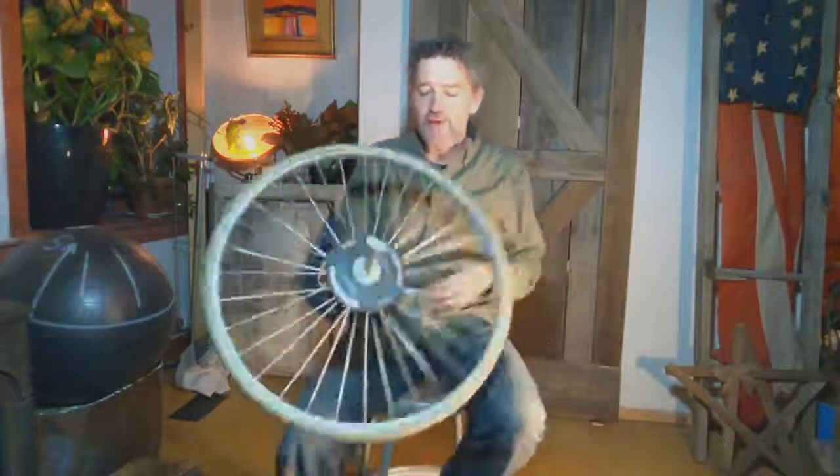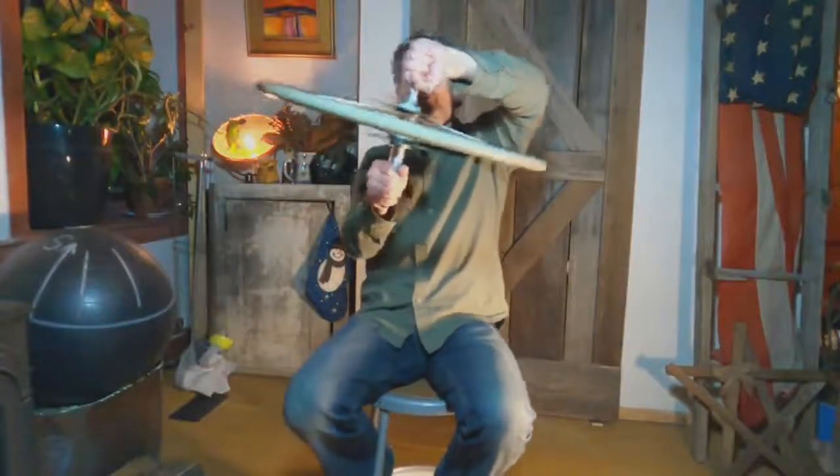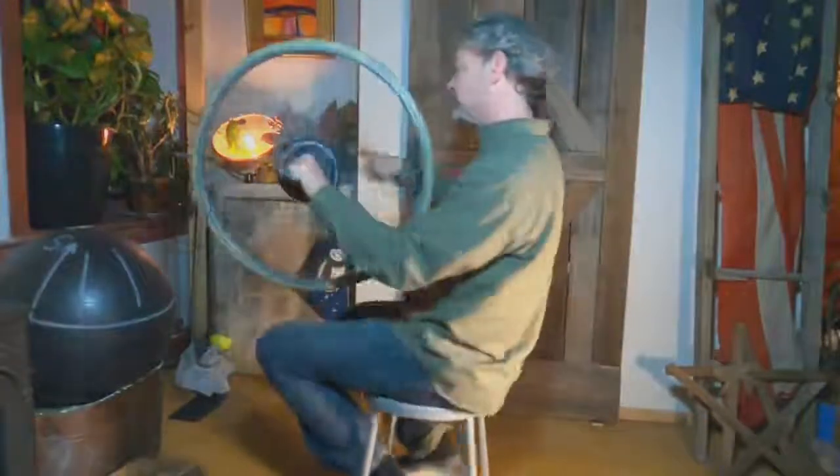Okay, so let me just remind you about something that we've already talked about. I force the axle into a horizontal position, and the wheel gets a horizontal angular momentum to the left. And of course the Earth gets a corresponding angular momentum to the right, like this. So there's no horizontal angular momentum in the system.